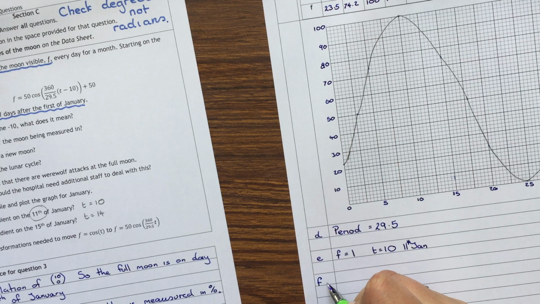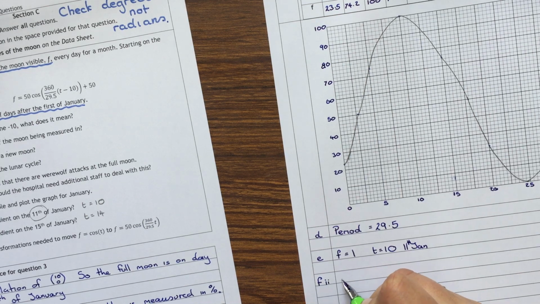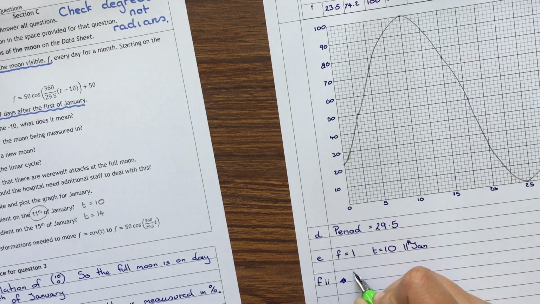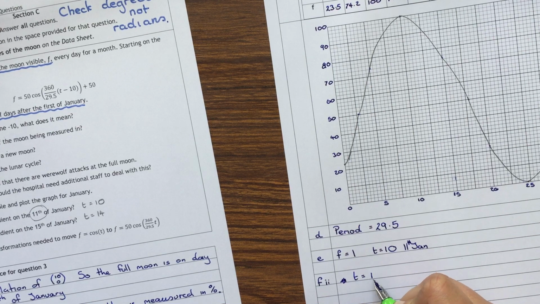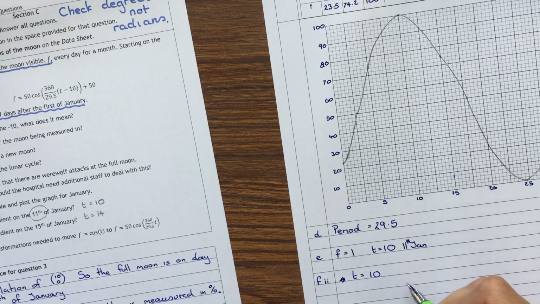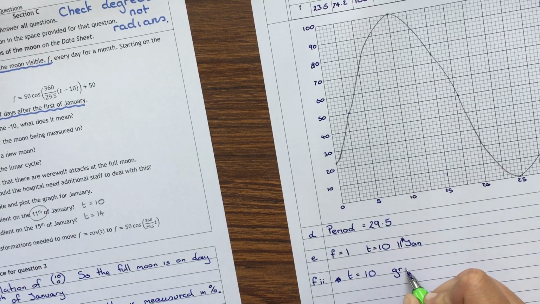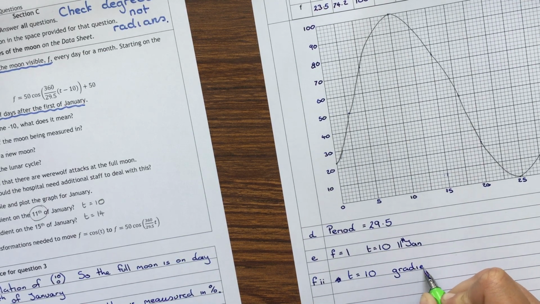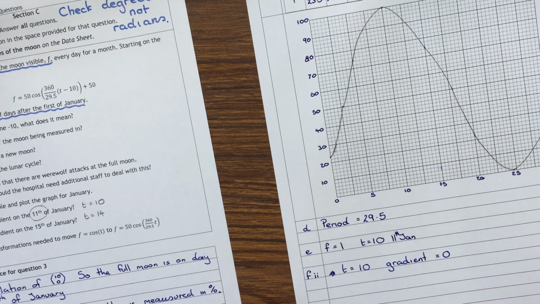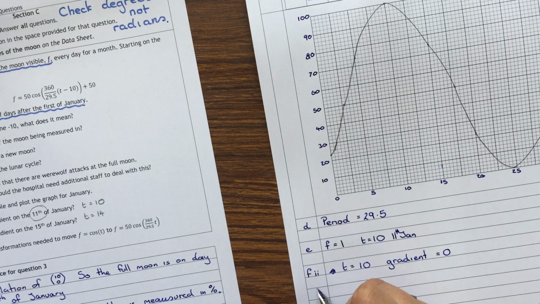So for part 2, when t equals 10, because that will be the 11th, gradient equals 0. And then for part 3, we need when t equals 14.